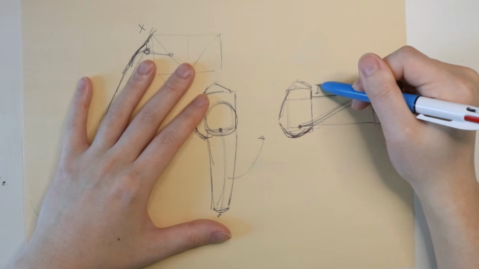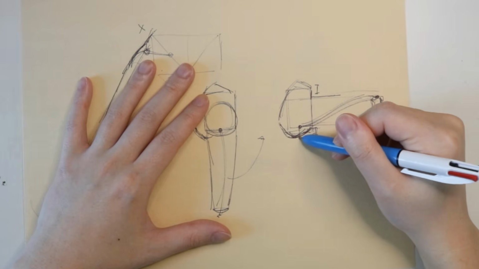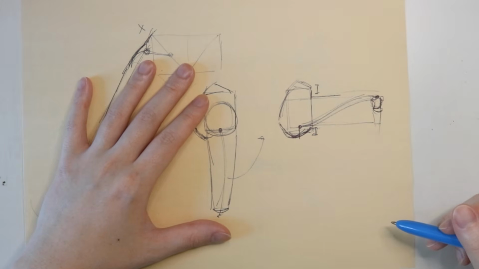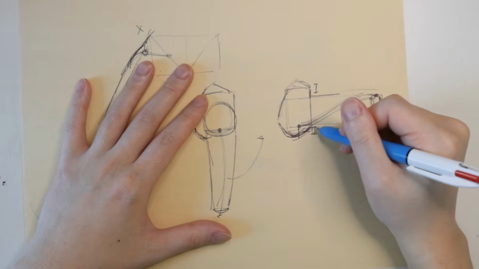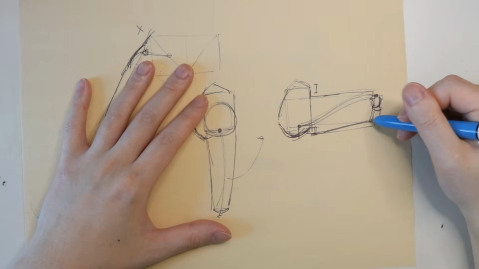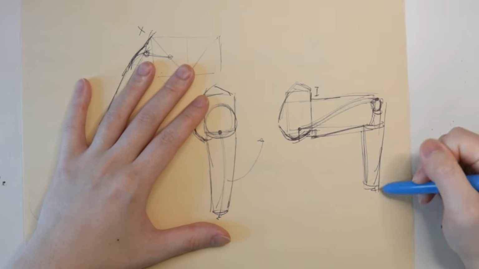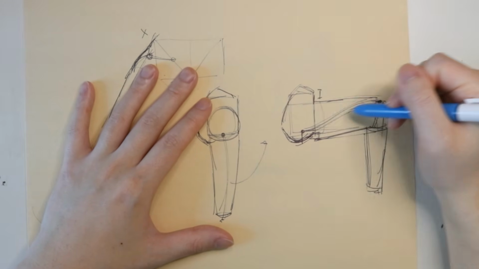This distance is not that long, and then you want to make sure that there's a distance from this bone down to the butt. And then you can attach the legs like so, which I'm not going to go over because that's outside the scope of what I'm talking about here.